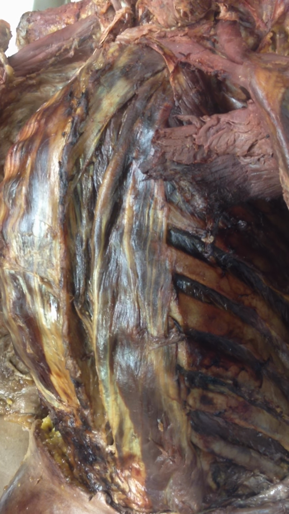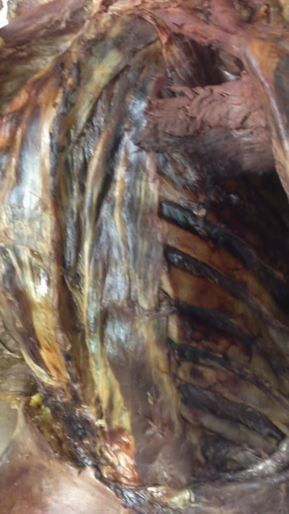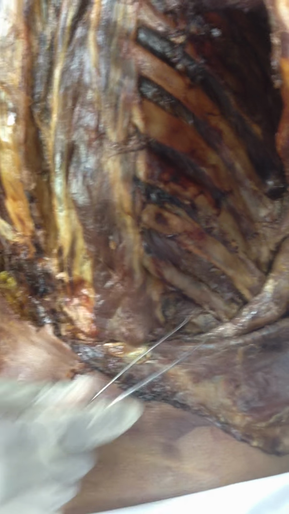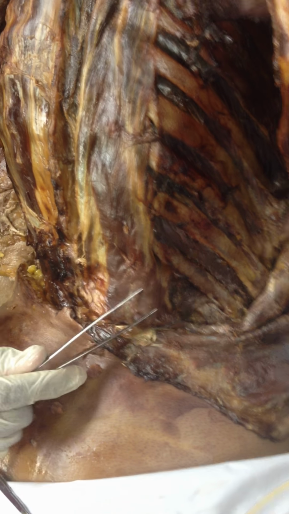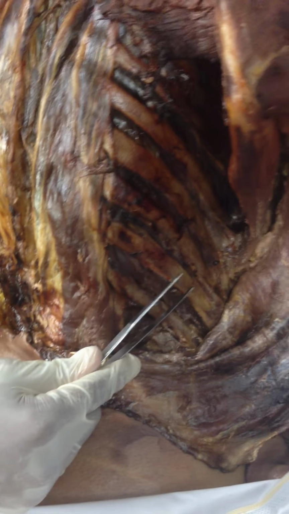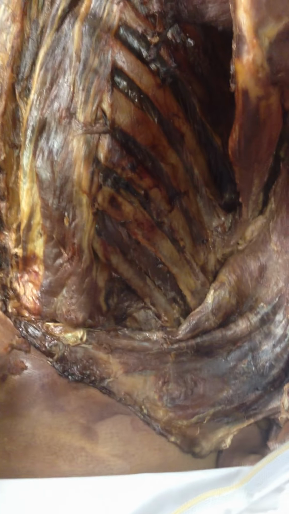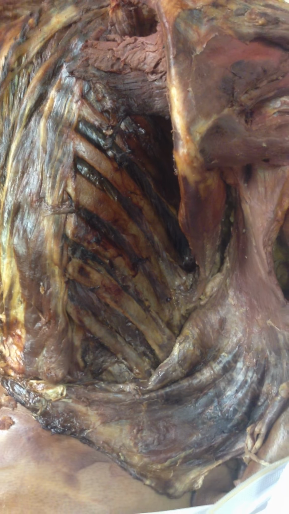So serratus posterior inferior. The origin is the spinous process of T12 to L3. The insertion is the posterior surface of the 9th through 12th ribs. And the nerve supply is T9, T10, T11, and T12.